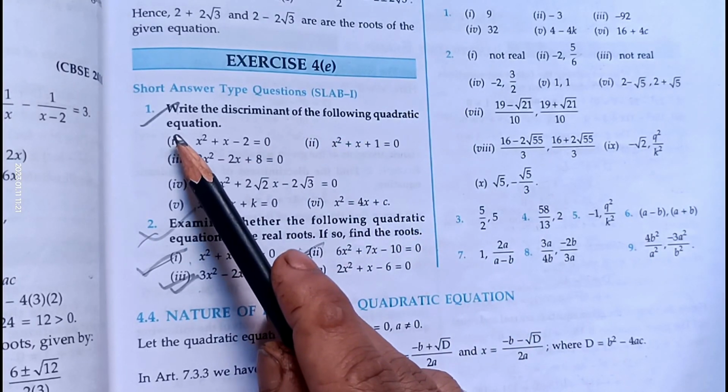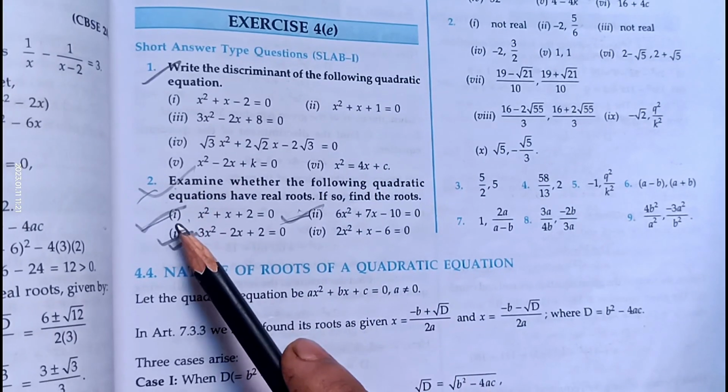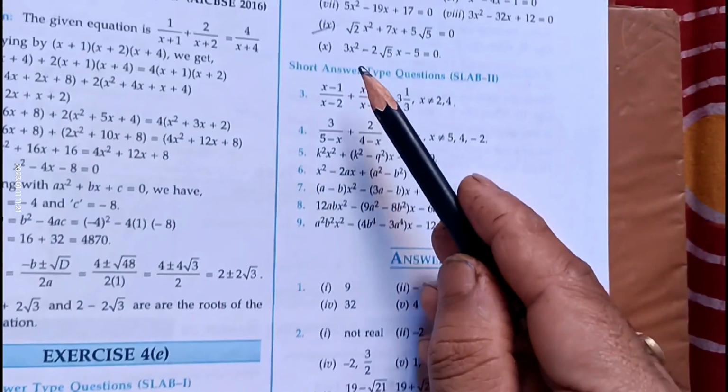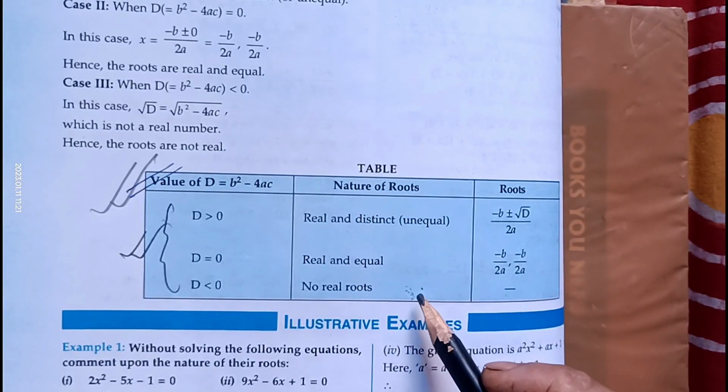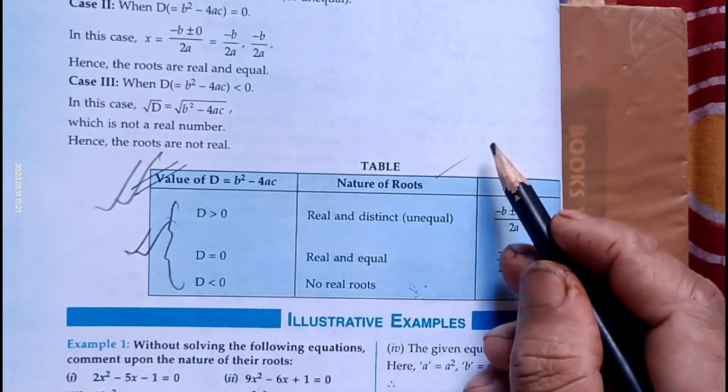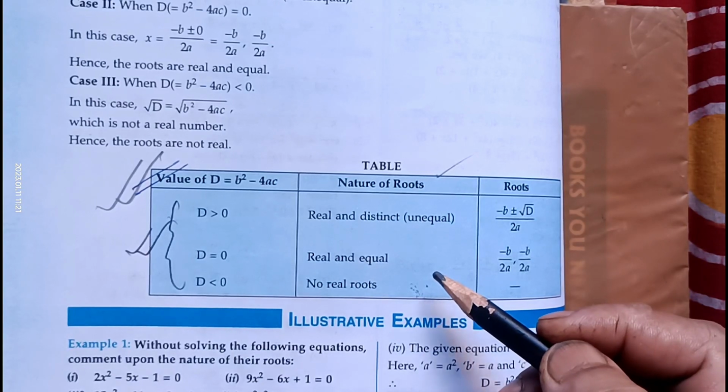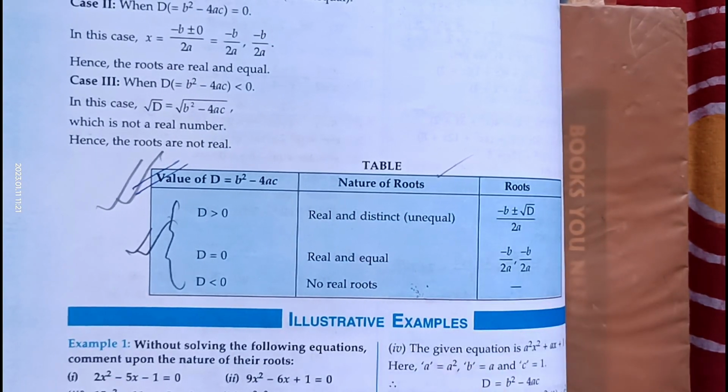4E, practice question number 1. Question number 2, 1, 2, 3 and number 9. So these are the sums from 4E. In page number 108, you can see this table. This table is very important because often short questions used to come based on this table.